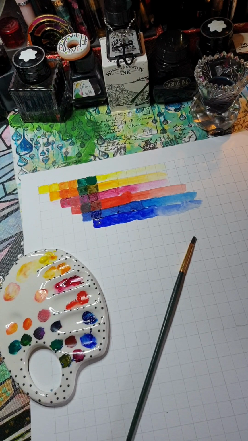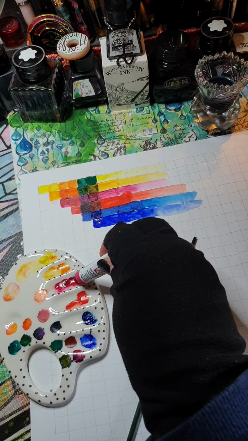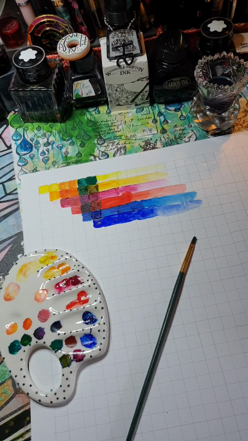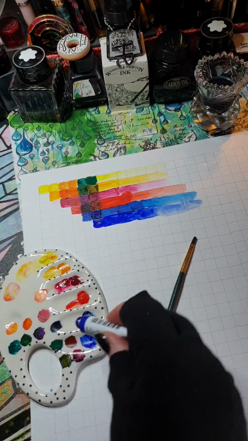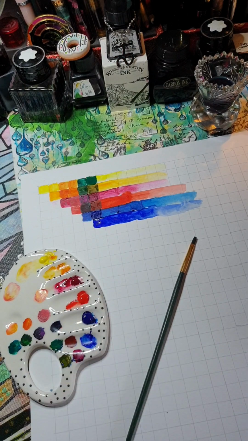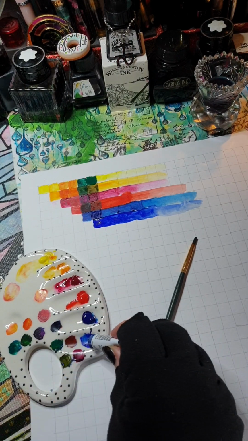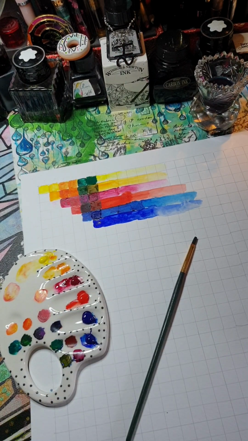What do we have left? Is that it? Such a simple little palette. So I'm going to add more to this. I think I'll have to buy another one.